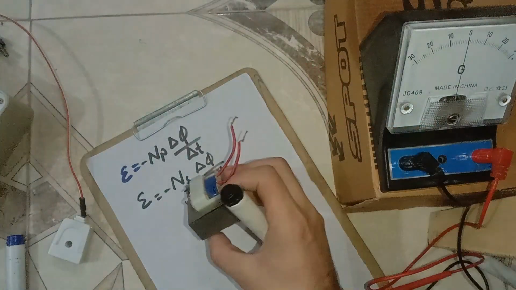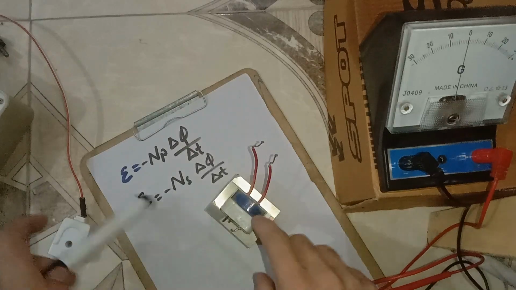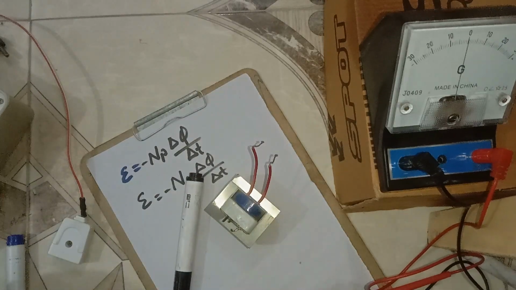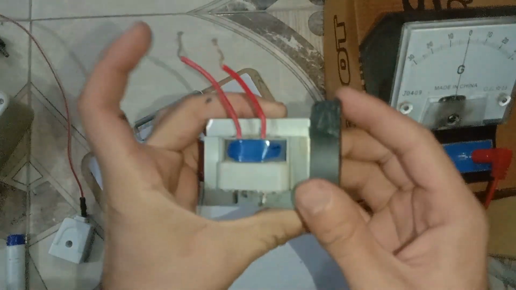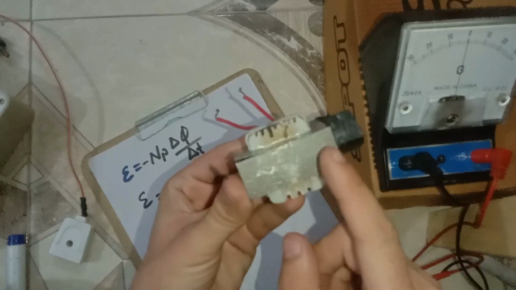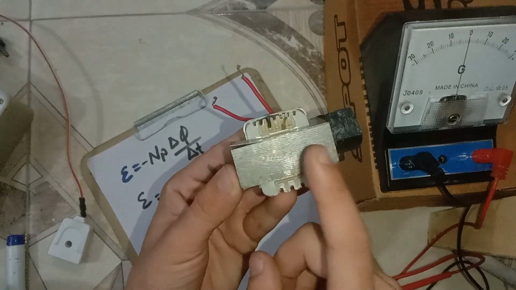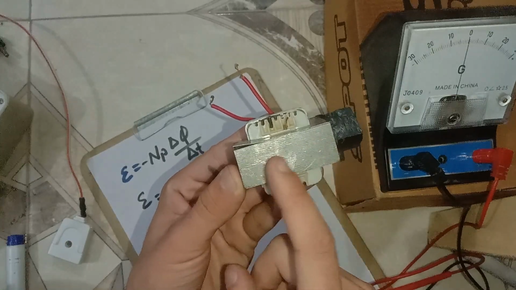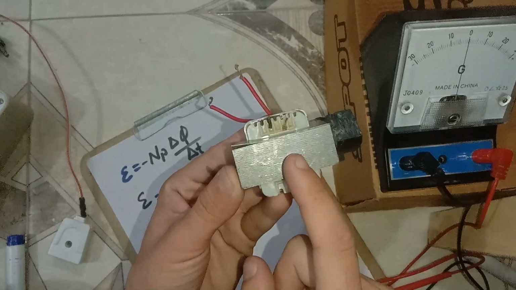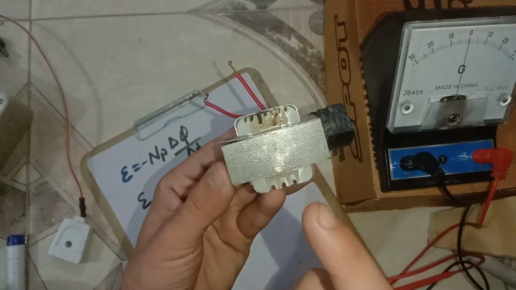the overall direction of the magnetic field of the electrons within the same domain will be the same. Okay, so if we provide a magnet to this iron core, the direction of the spinning of the electrons in the domains will be aligned in the same direction. So due to which this iron core will behave as a permanent magnet.